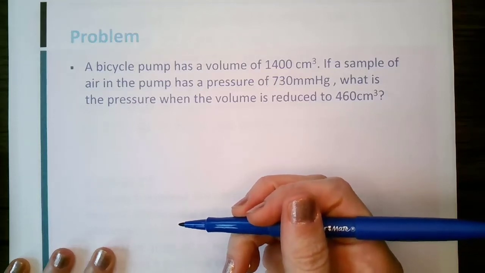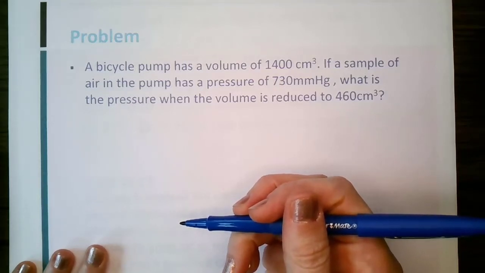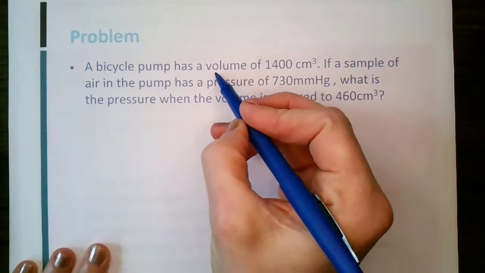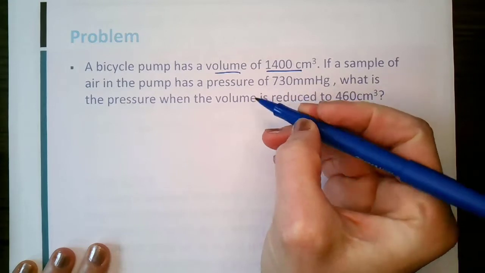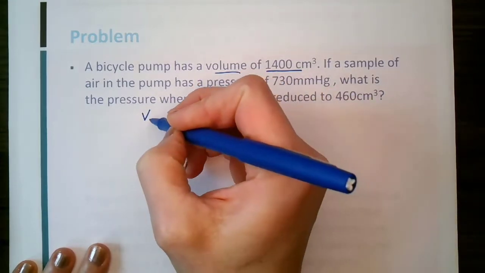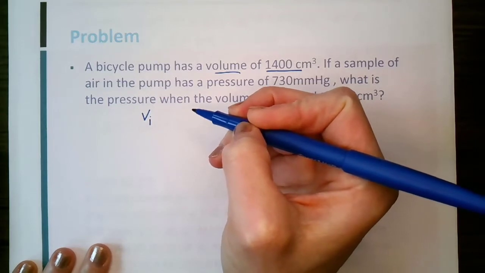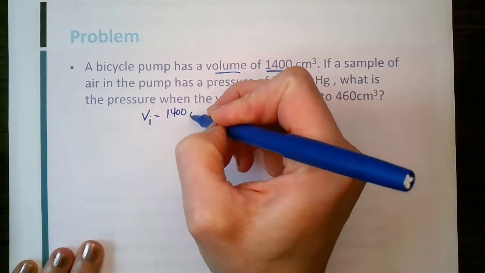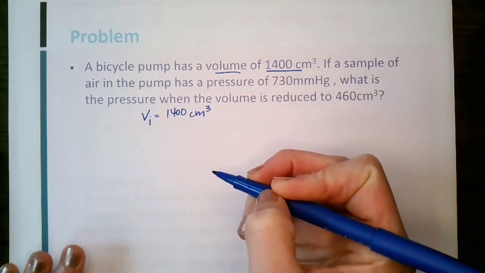We're going to do some practice problems with different gas laws. So let's start with this one. A bicycle pump has a volume of 1,400 cubic centimeters. And as you read this, I'm going to write down what we know. So I'm given a volume, and we're going to call it VI or V1, initial volume of 1,400 cm3.